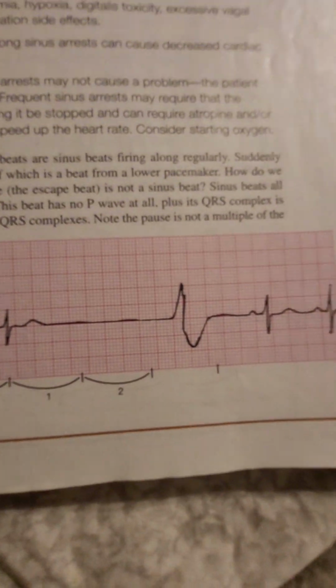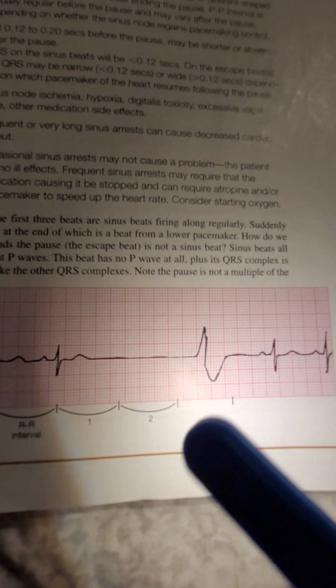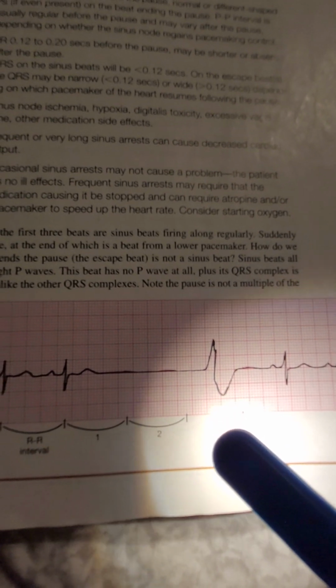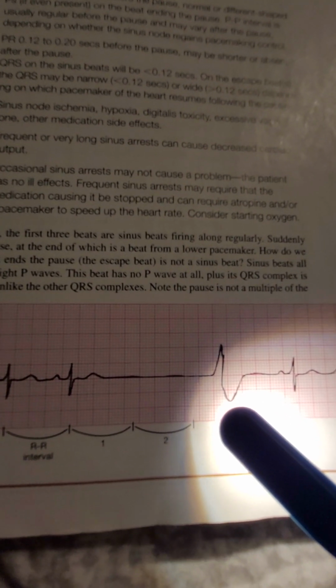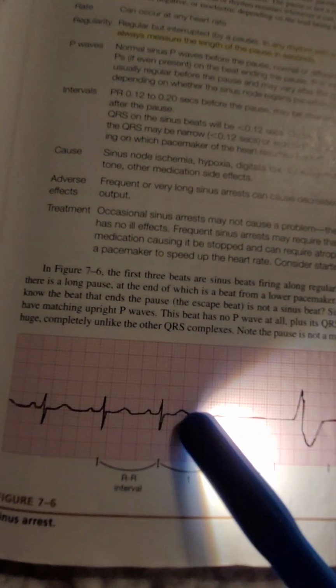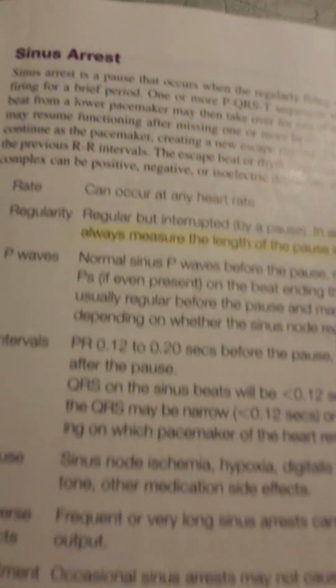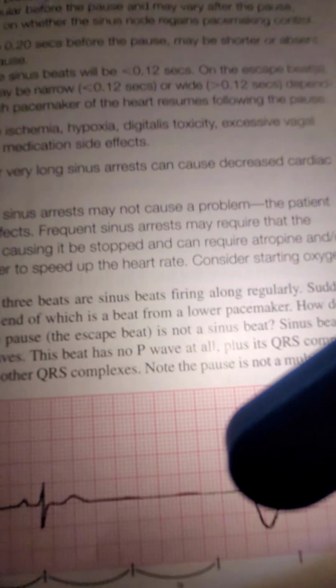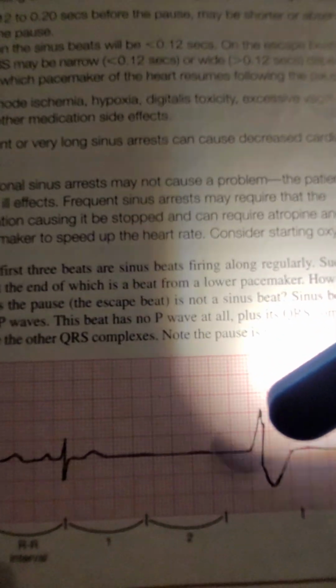That means this is a lower pacemaker. This is not sinus. Remember, we said this before. If the QRS starts to look wide like that, most likely the impulse is coming from the ventricles. That's when it's helping make a beat. It still saves the heartbeat, or the patient, because it's still beating, but it's a dangerous beat because it's not sinus. So after a pause you might get a lower pacemaker take over.